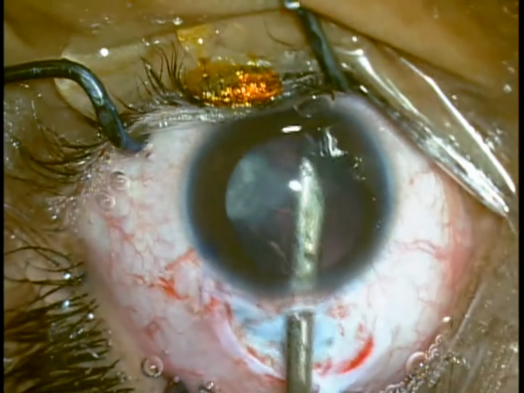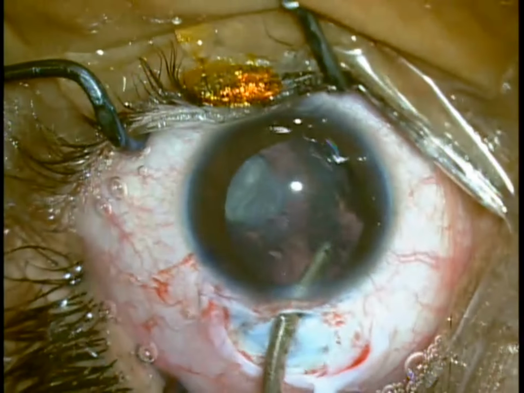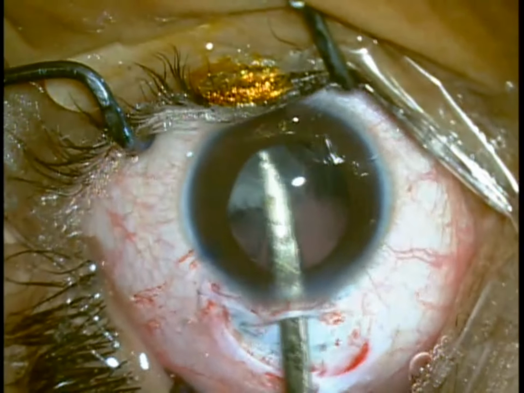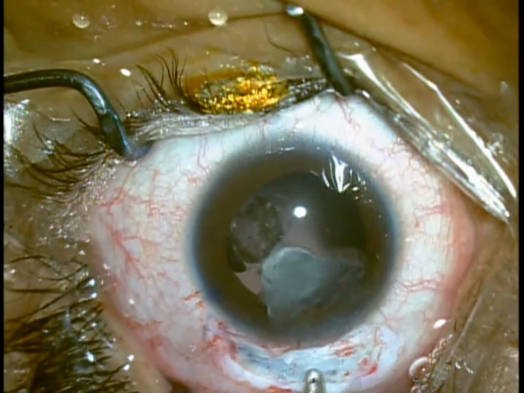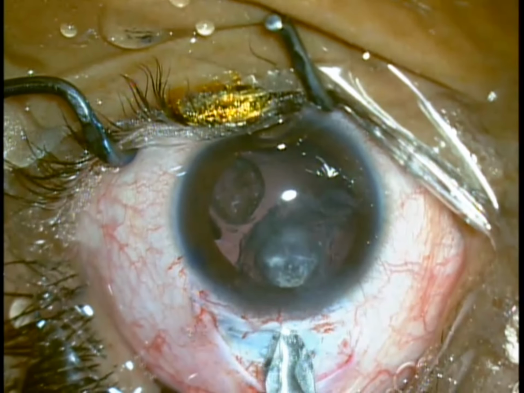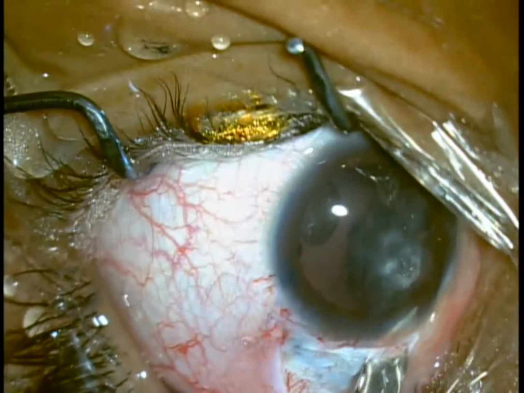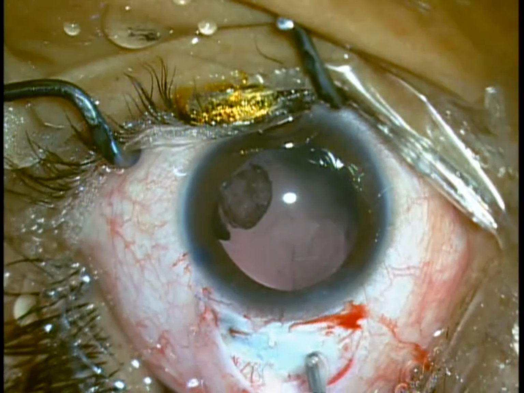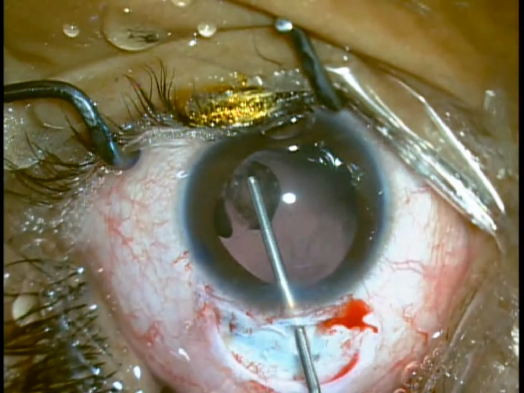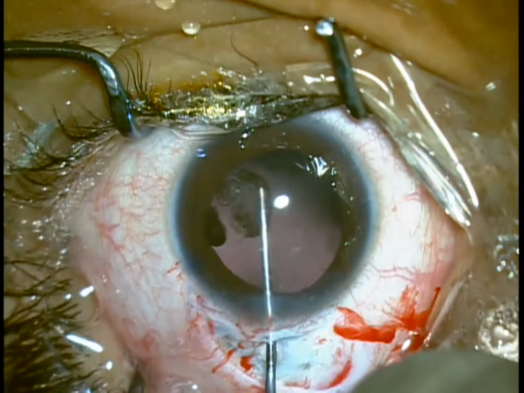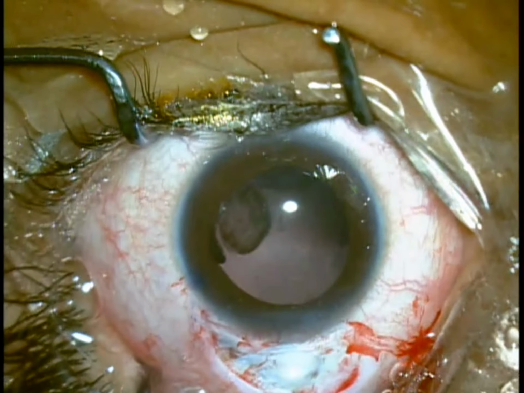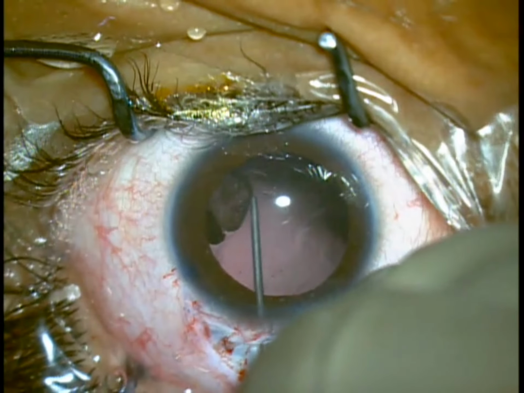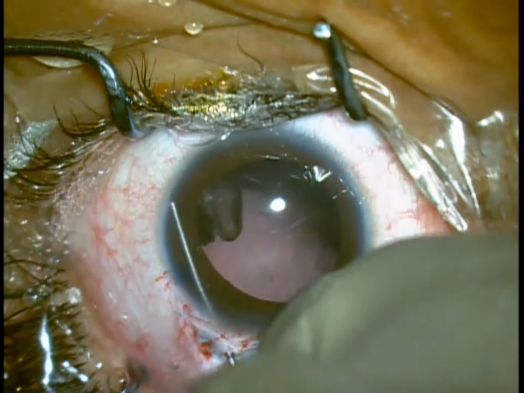Lens aspiration is done and the cataract is aspirated and removed without disturbing the posterior capsule or the cyst. Following the removal of the cataract, we can see a part of the cyst inferotemporally. The cyst is then inspected and it was found that the posterior capsule was intact over the lesion. The cystic lesion is seen to be moving in the vitreous.